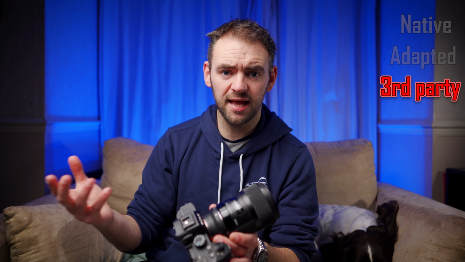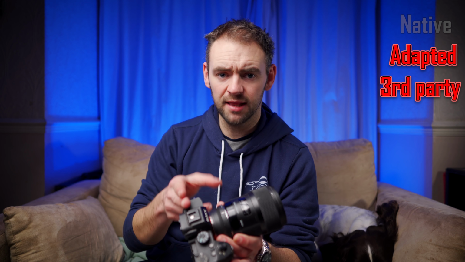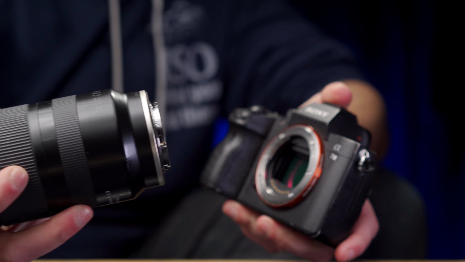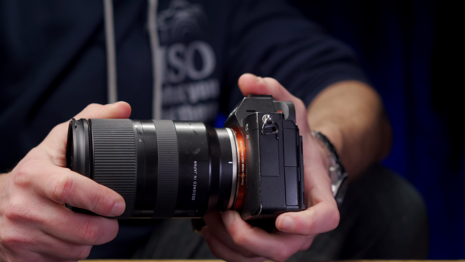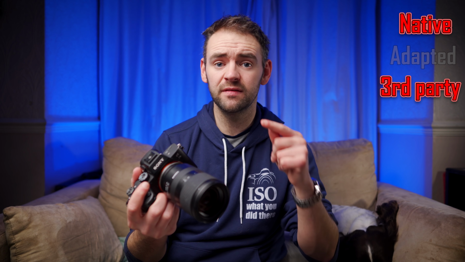Now the party of the lens is essentially, is the lens made by the same manufacturer that makes the camera or not? So this being a Sigma lens obviously isn't made by Sony, it's made by a third-party company, so thus it's a third-party lens. So this is a third-party adapted lens. This Tamron 28-75mm is still a third-party lens because it's not made by Sony, but it has an E-mount plate on the back which allows it to mount straight onto an E-mount body with no adapter, so this is a third-party native lens.